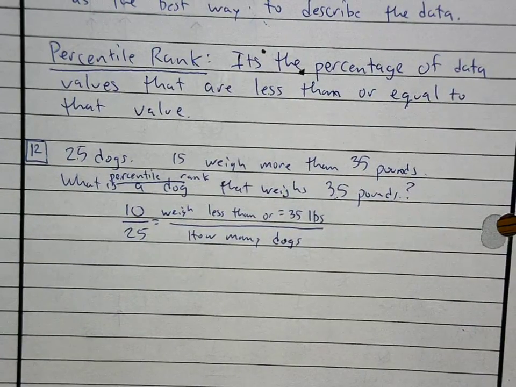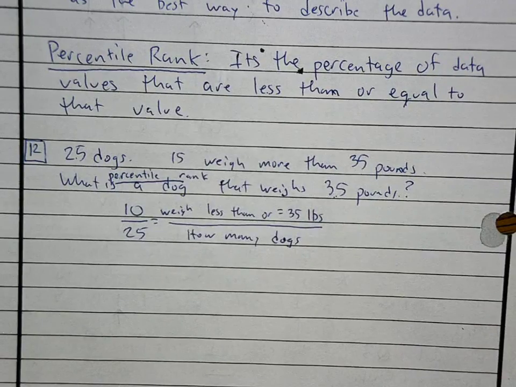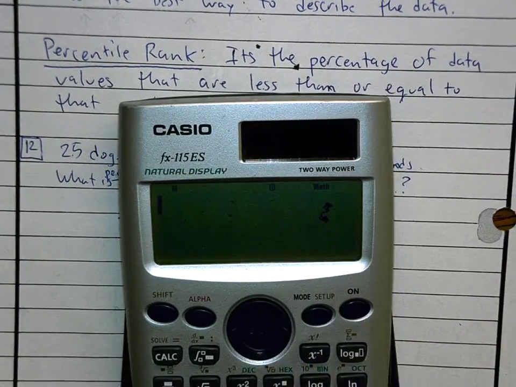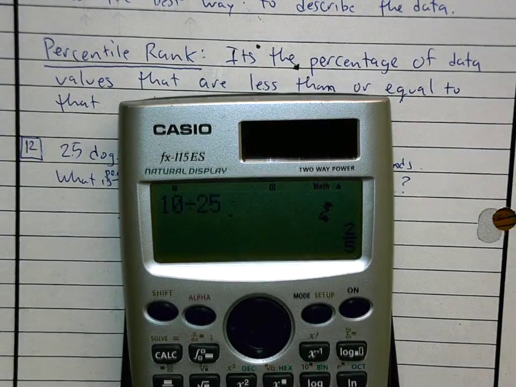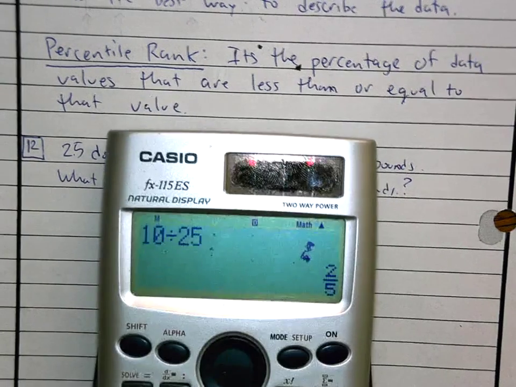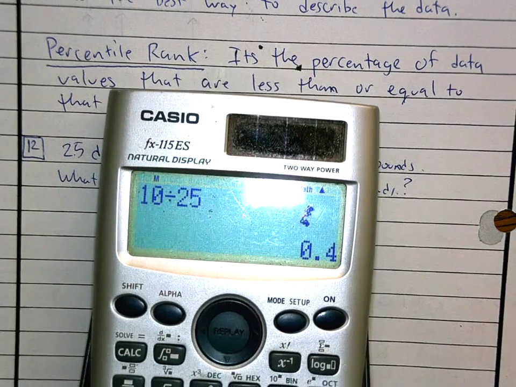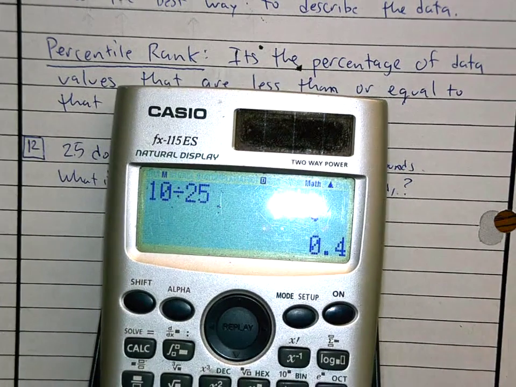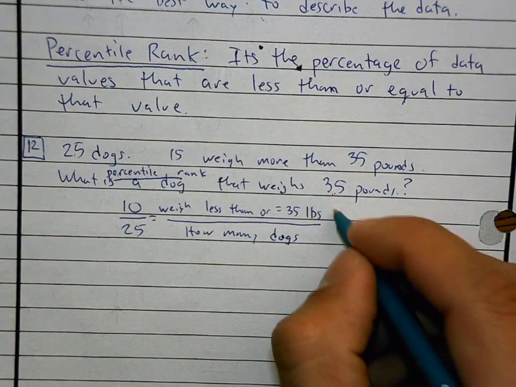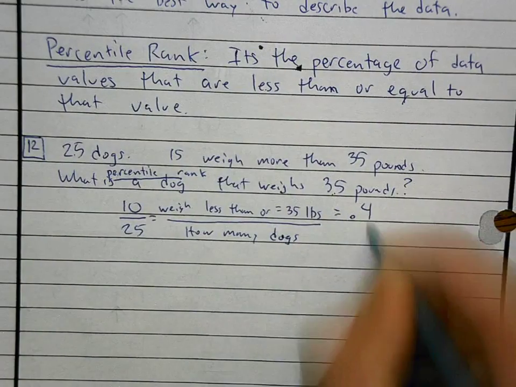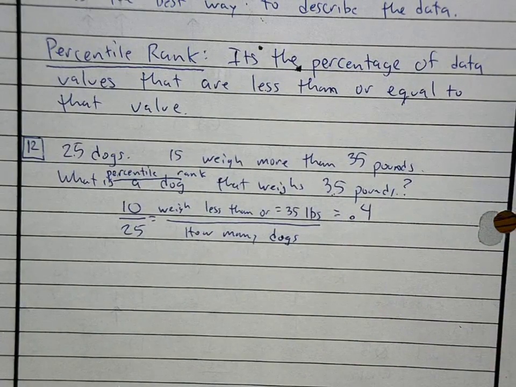You're going to change it to a decimal, which is 0.4. But what is that as a percent?